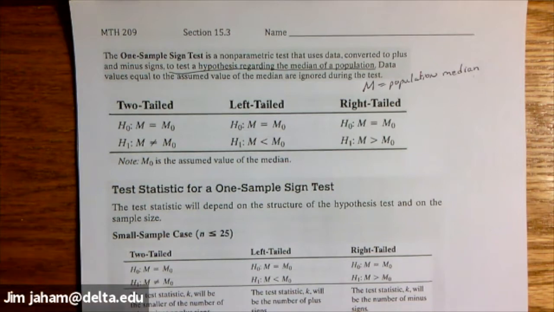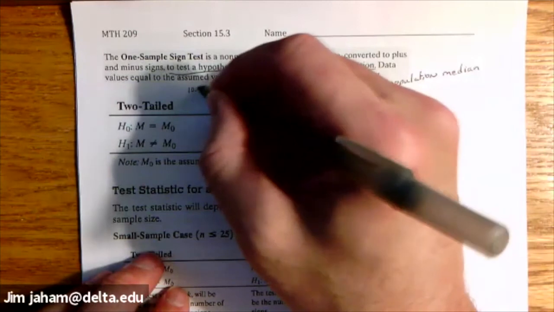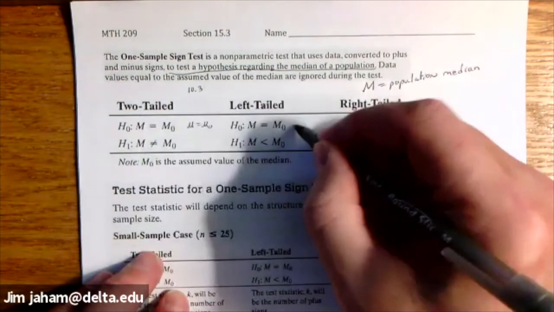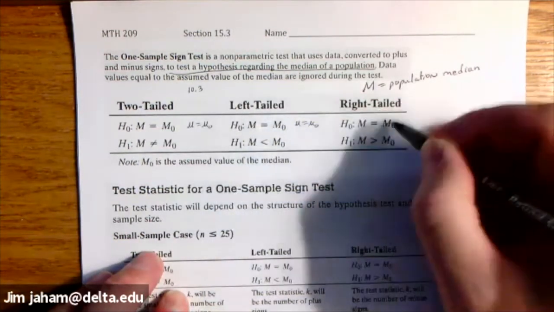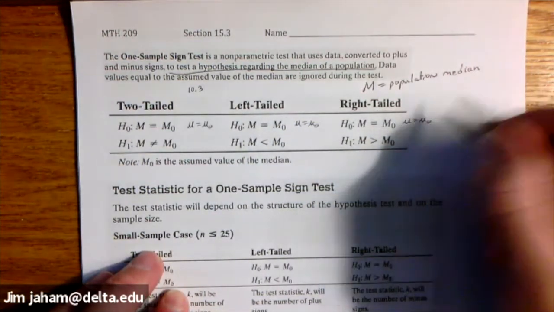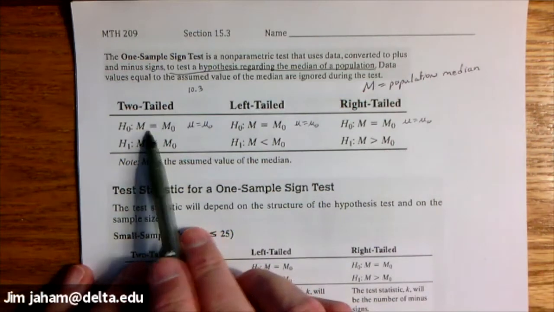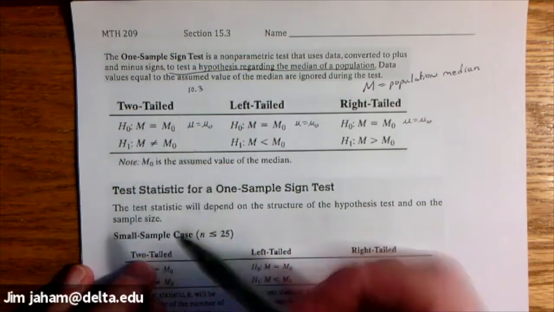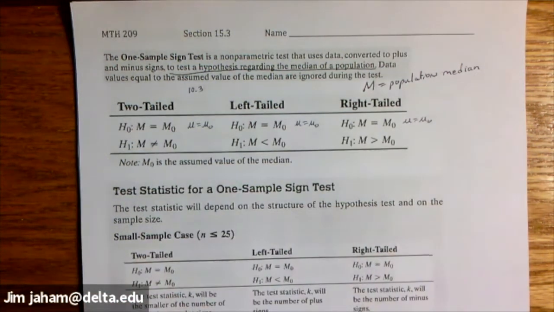Compare this test to the test from section 10.3, where we said mu equals mu0 as the null hypothesis. The only difference is that we're going to say in this test that the median is equal to some number. And that number will change depending upon the test.